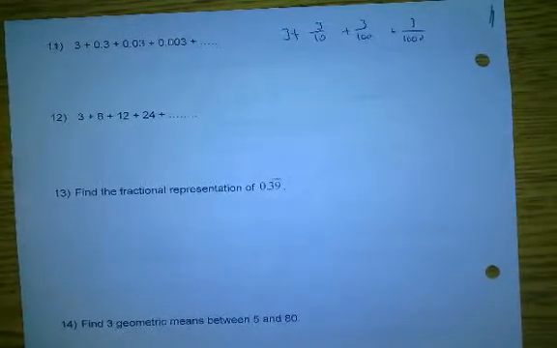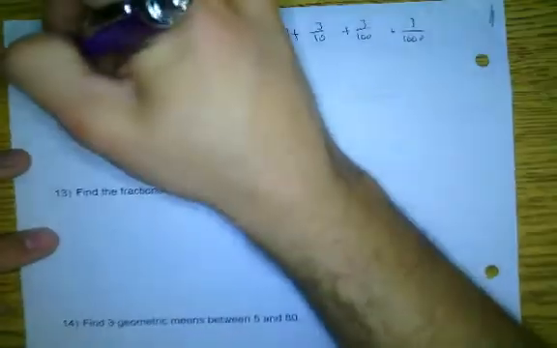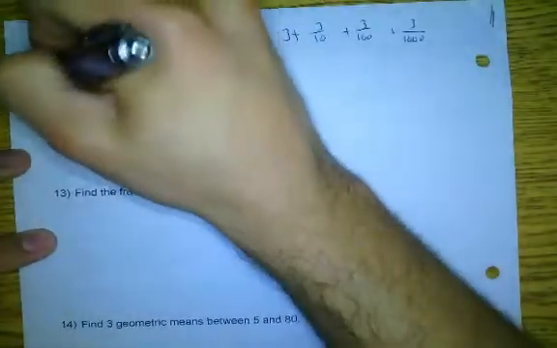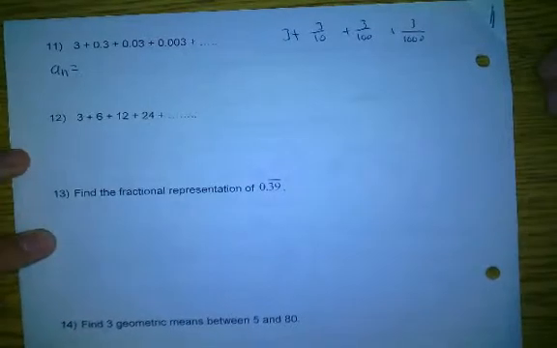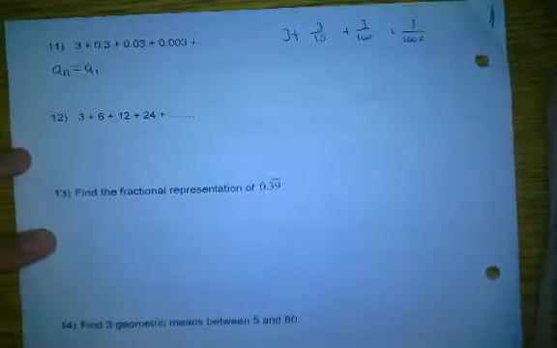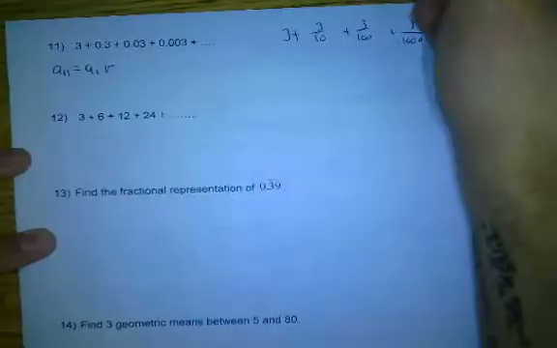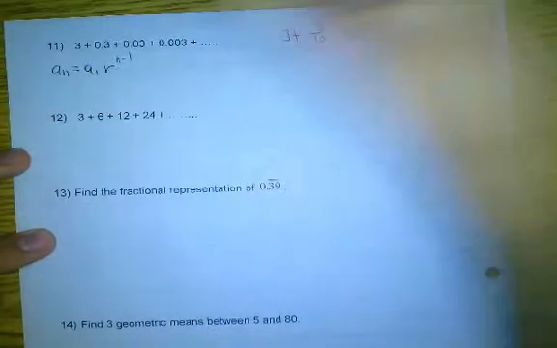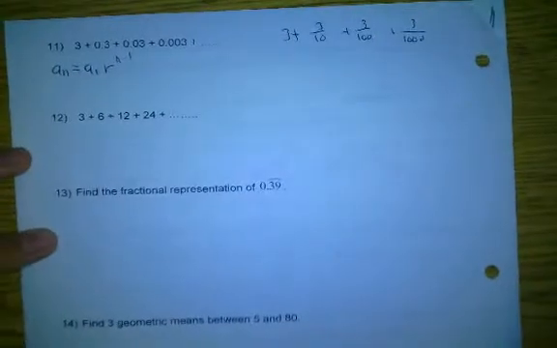First term times the rate raised to the n minus 1, correct? My question to you is, do you know the first term? Yes, you do. So a sub 1 is 3. Now my question is, do you know the rate? If your first term is 3, and then your second term is 3 tenths, and then your third term is 3 hundredths, and then your fourth term, how are you going to figure this out?